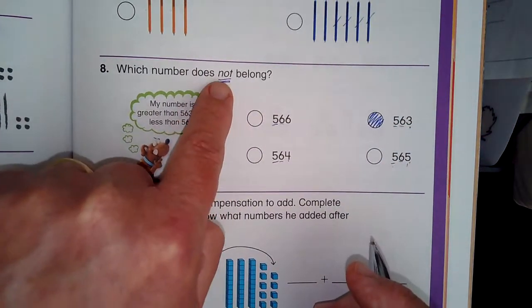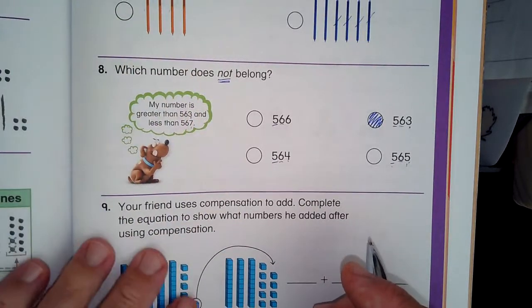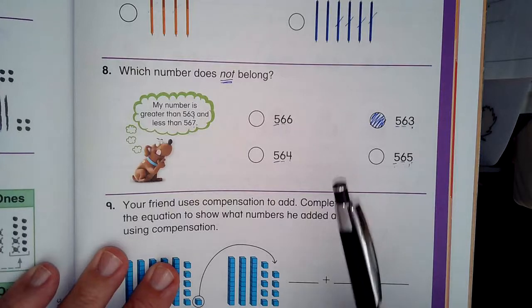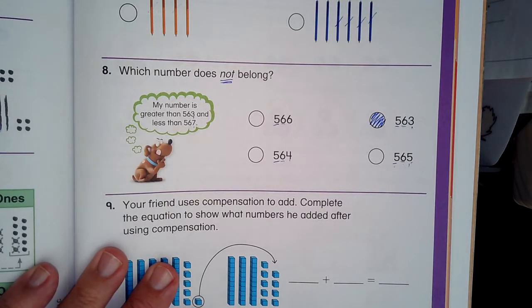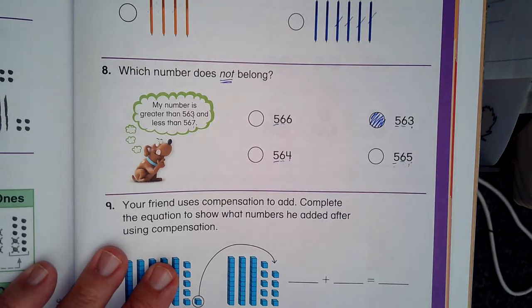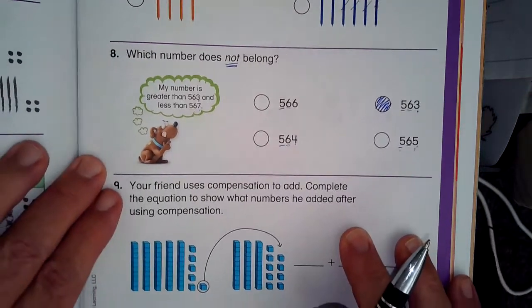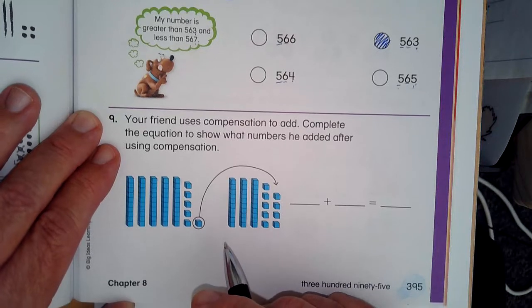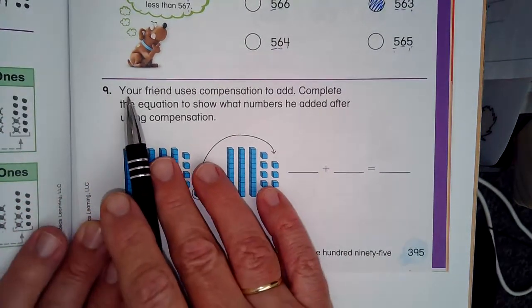Boys and girls, if you can read your equations, your math problems, and find out what they are asking, and just try to answer that problem, you will get most of your answers correct just by paying attention to what the words say. All right, let's look at the next one.